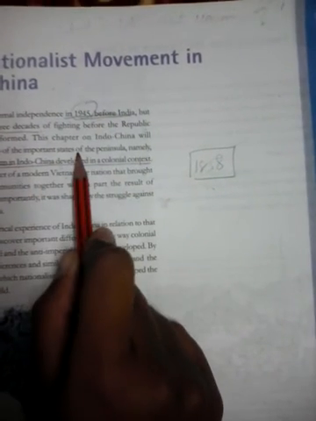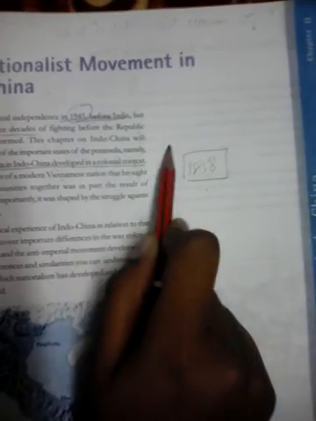Later, like always, it had to face problems and suffering, fighting first against France, then Japan, then the US. This country had to fight against these powers again. After these fights were over, again it had to face internal disturbances. It is very interesting. Trust me, you're going to enjoy. Let us move further. So this chapter on Indochina will introduce you to one of the most important states of the Peninsula, namely Vietnam.